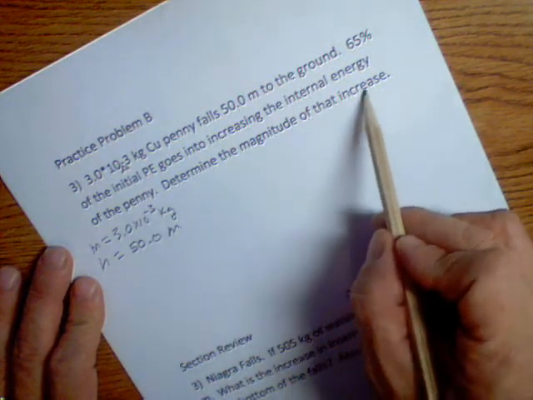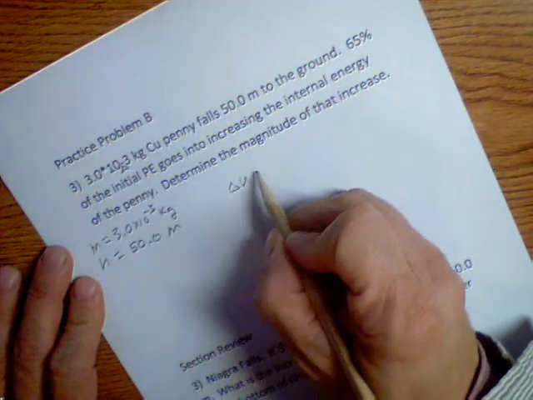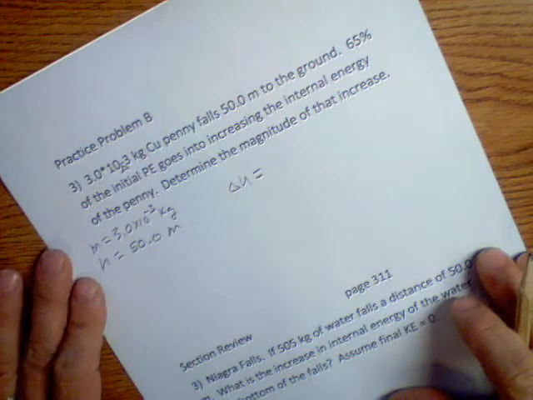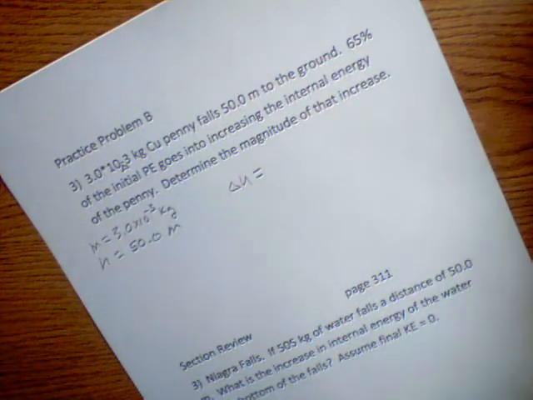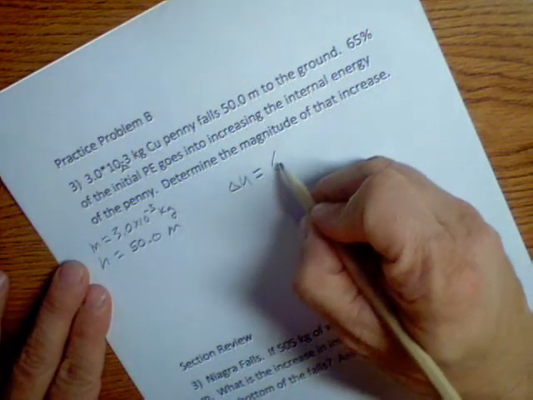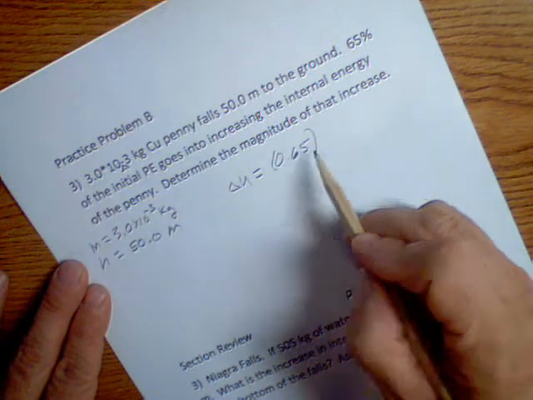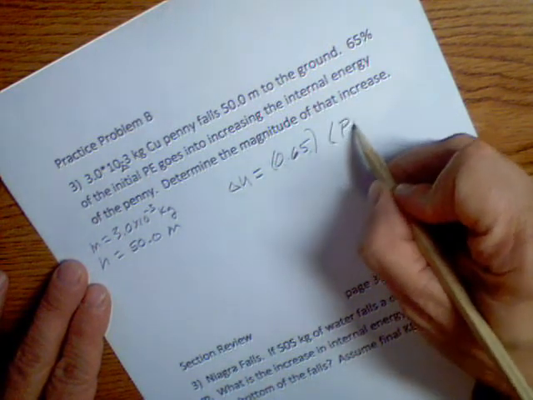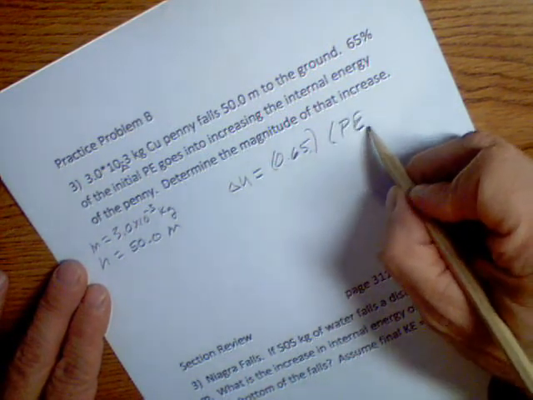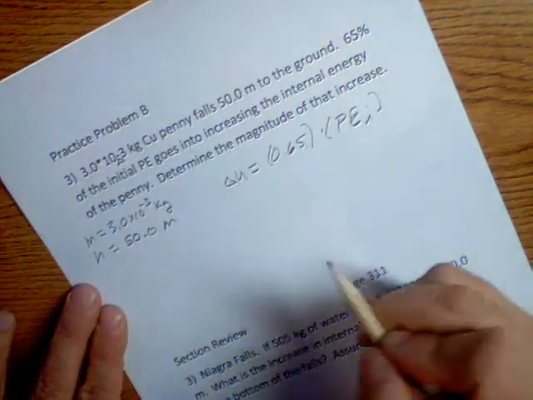Determine the magnitude of that increase. So delta U equals, not all of it, just 65%. So it's 0.65 of the potential energy initial, and that's all we need.